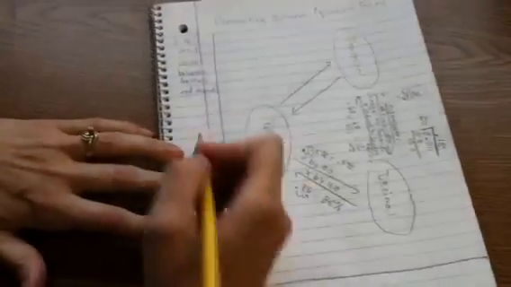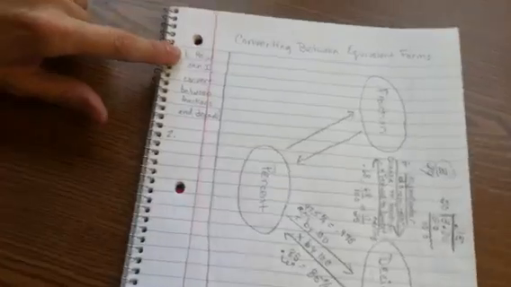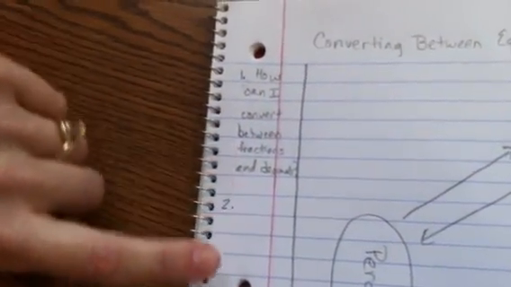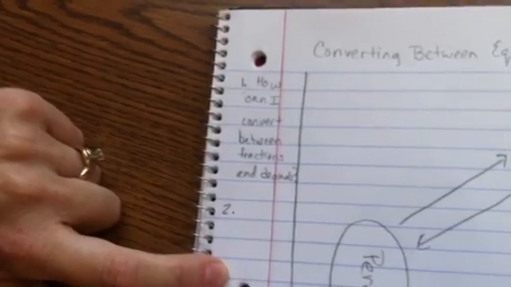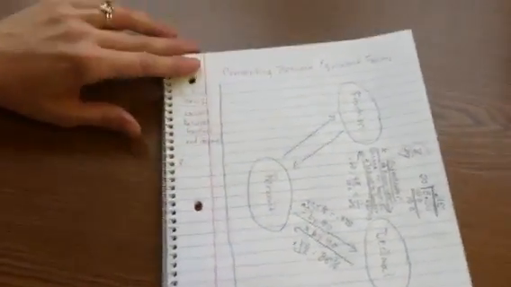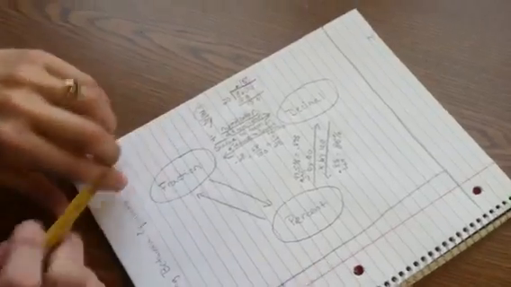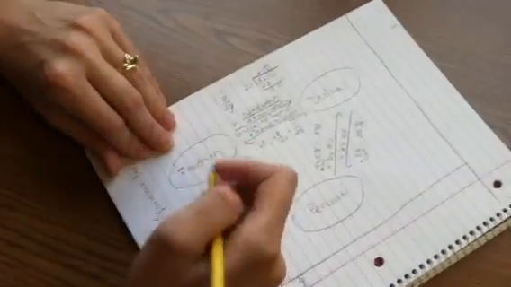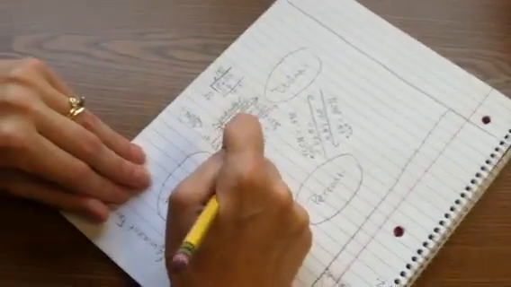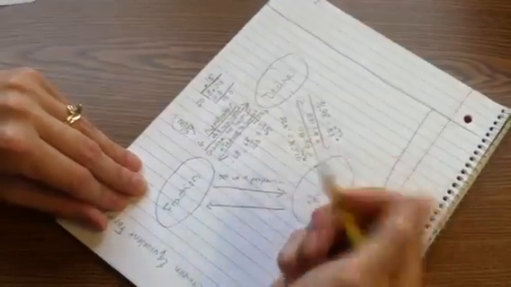All right, then right here, we're going to go ahead and put our second question, and it's basically the same as right up here, except how can I convert between decimals and percents? So you would go ahead and fill that in. If you need to pause for a minute and do that, go ahead. And then we're going to go ahead and move into fractions and percents right here. So to change from a fraction to a percent, I can set up a proportion and solve.